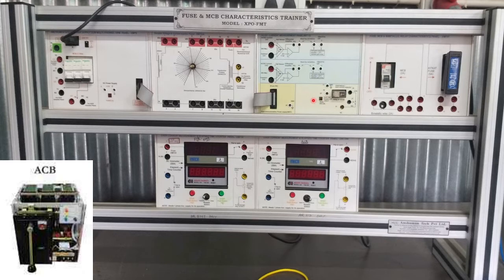Characteristics means the current we have set to the supply versus the time of trip, that is burning of the fuse, or tripping of the MCB, bimetallic relay, or air circuit breaker.